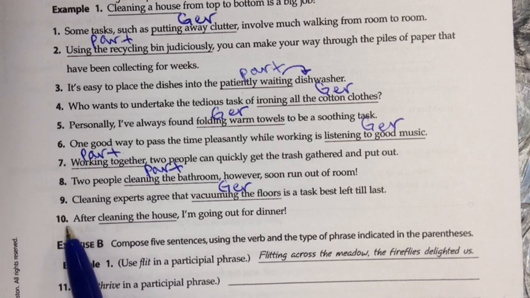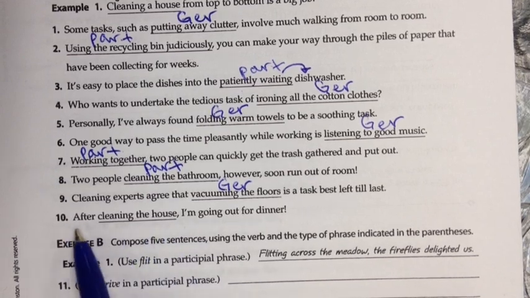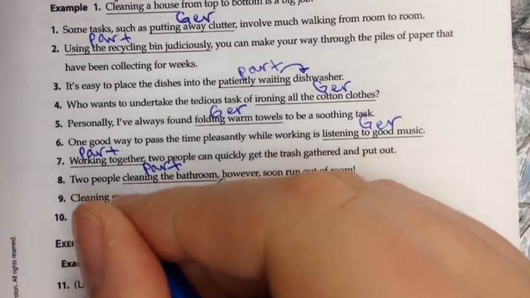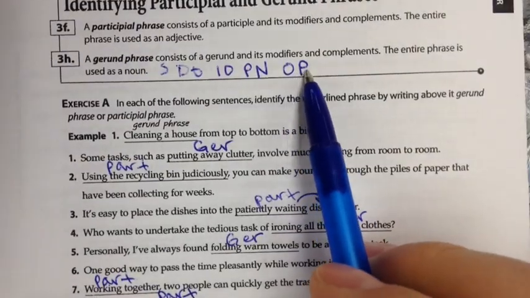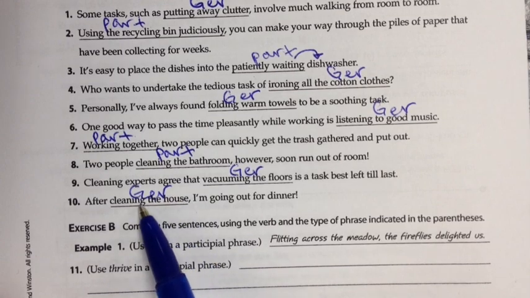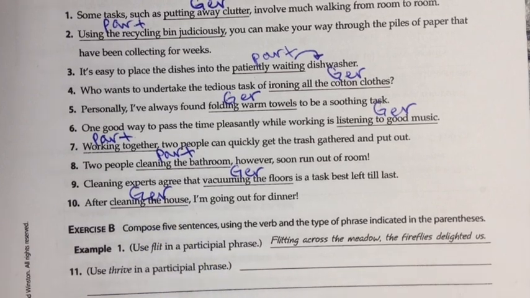Number 10. After cleaning the house. After is a preposition, so this is the object of that preposition. So this is a gerund because it forms one of the noun functions. It's an object of a preposition. And furthermore, it cannot be deleted from the sentence. The sentence doesn't mean anything if I delete it.